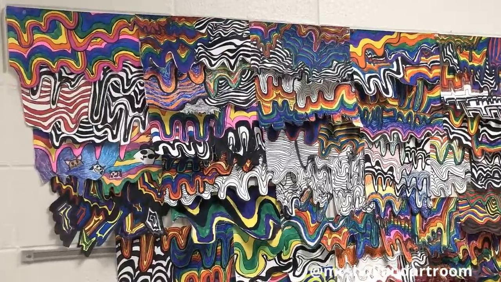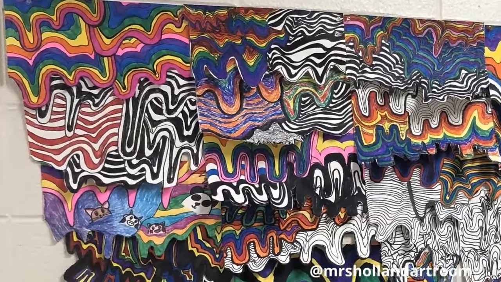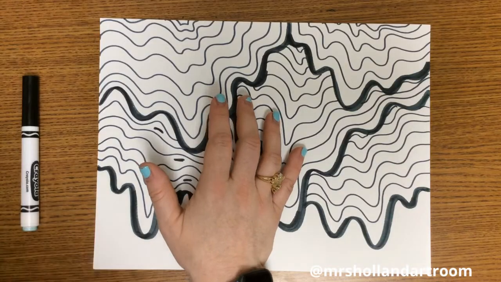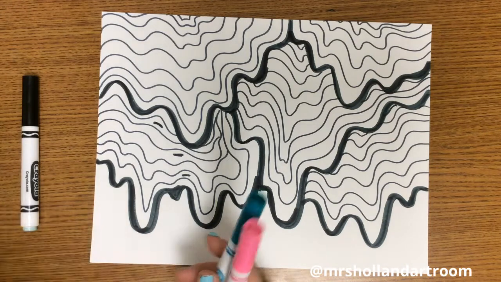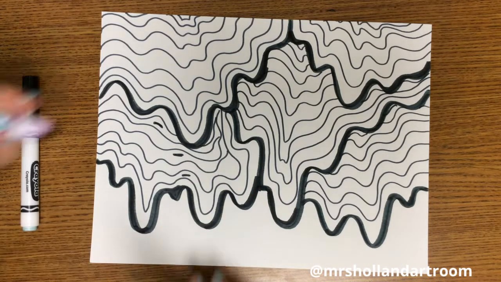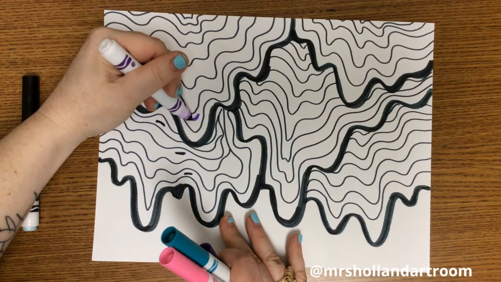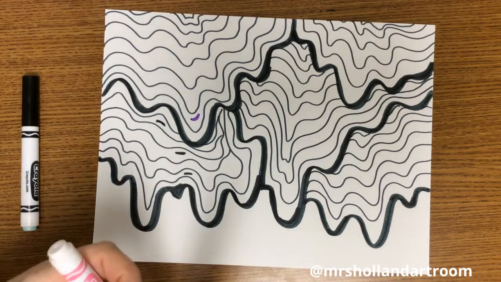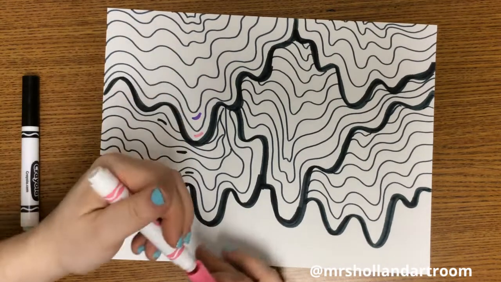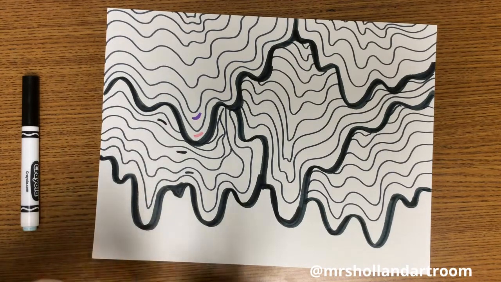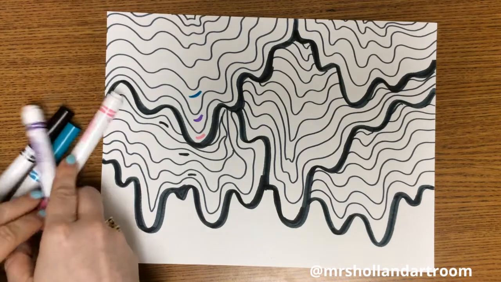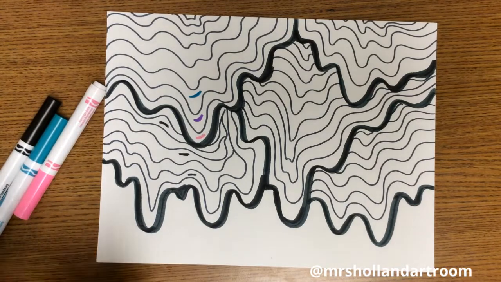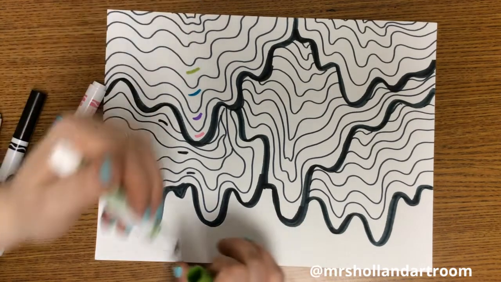So on mine, what I'm doing is I'm planning. I'm planning where do I want the colors to go. It's a lot easier to plan and then go back in and color later because it'll help you going, oh, this is where I want this color to go. So what I'm going to do is I'm going to do a little mark and go, okay, this entire line is going to be pink. This entire line will be purple. And this one will be green or that bluish, etc.